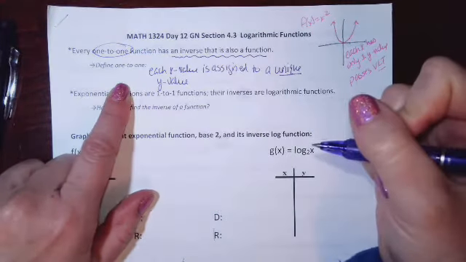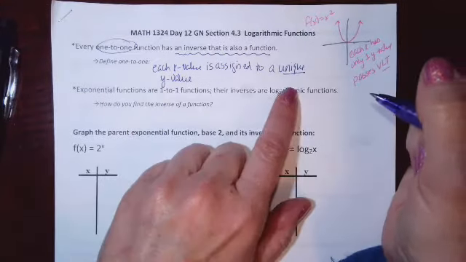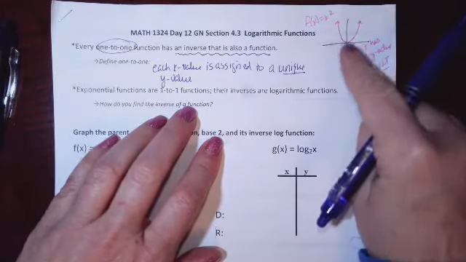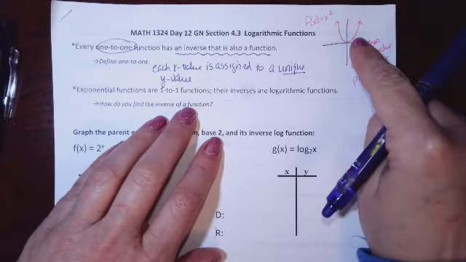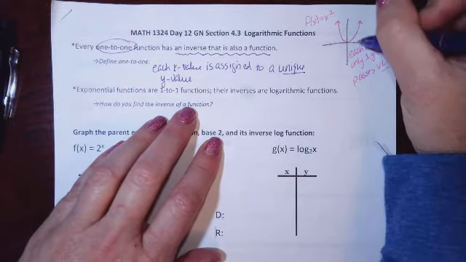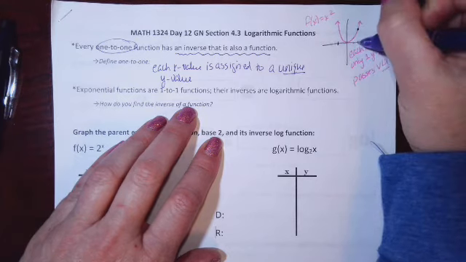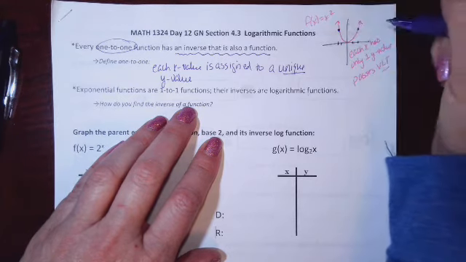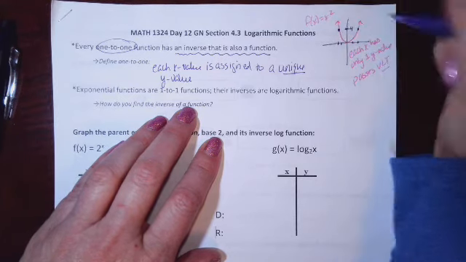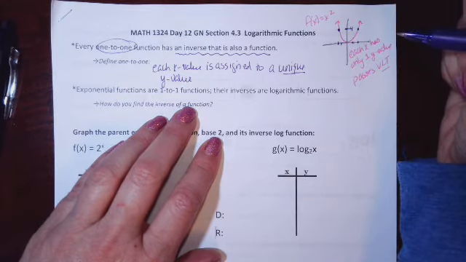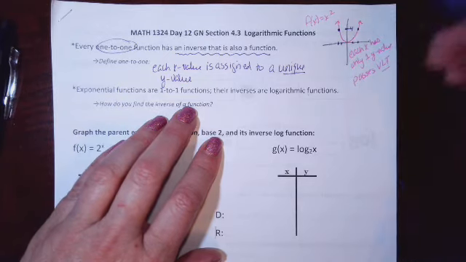Each x value has a unique y value. This quadratic function here, each x is assigned to only one y, but 2 squared is 4, and negative 2 squared is also 4. So I repeat my y values. This quadratic function is not one-to-one.